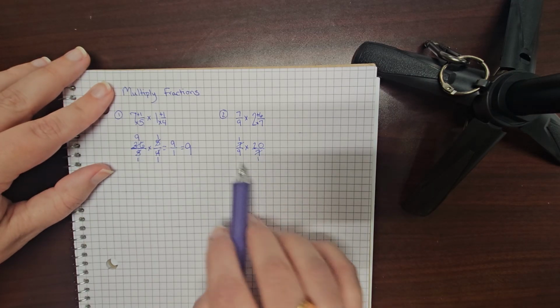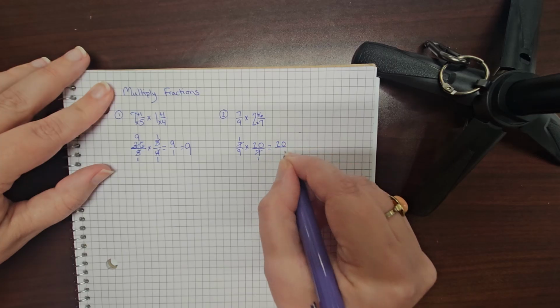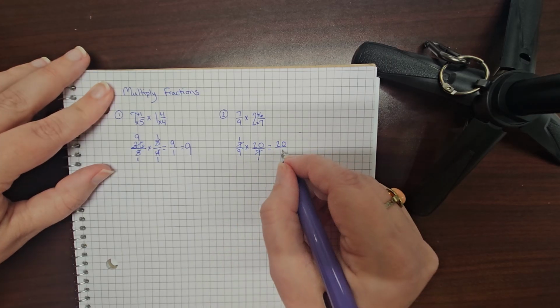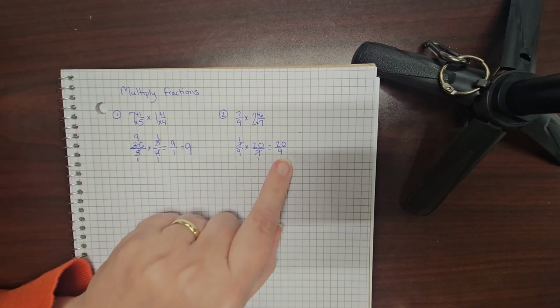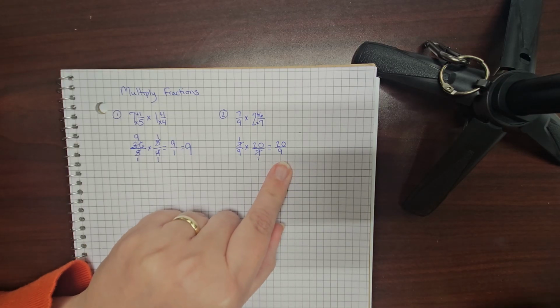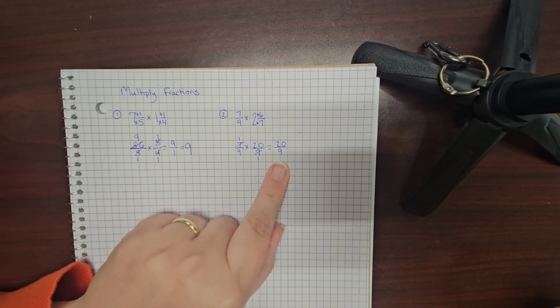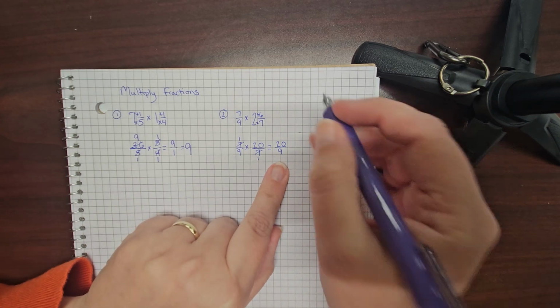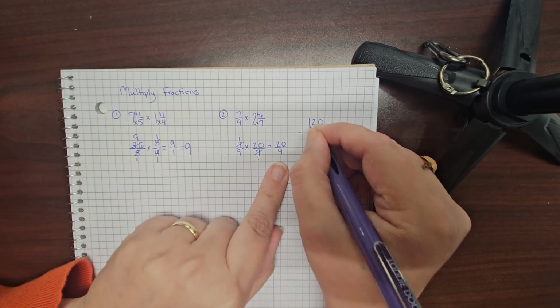So now I can multiply straight across. 1 times 20 is 20, and 9 times 1 is 9. I could leave it like this, but I won't get all of my points. Again, this will be like 90% of your points because you're so close. But let's go ahead and turn this back into a mixed number so that we can get all of our points. We're going to use long division to do that, and I'm just going to write it up here.